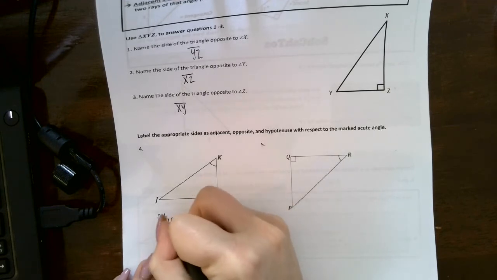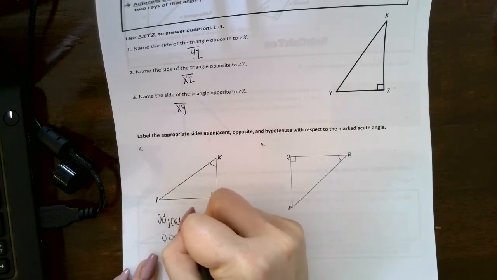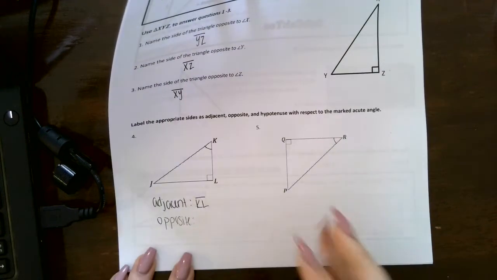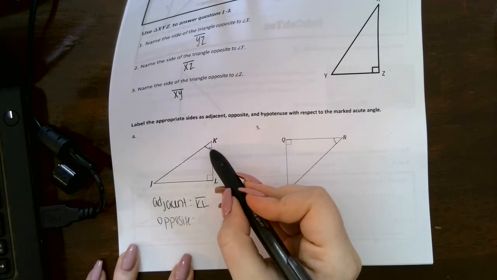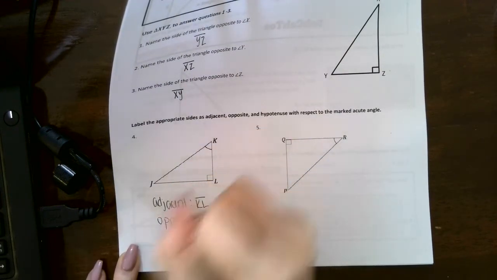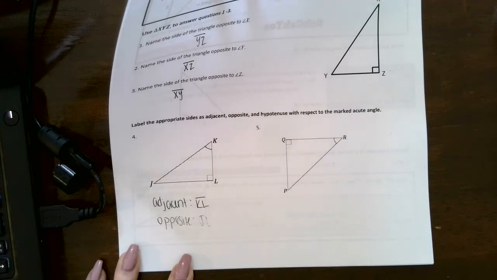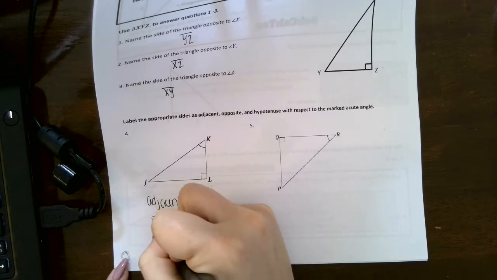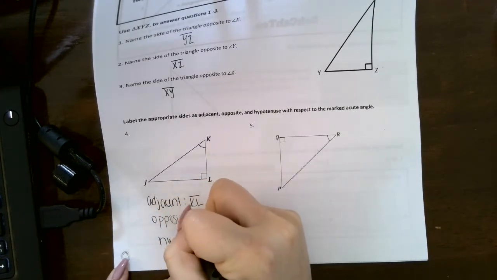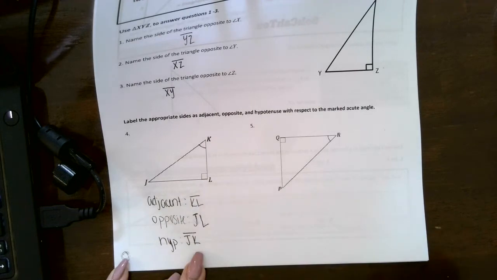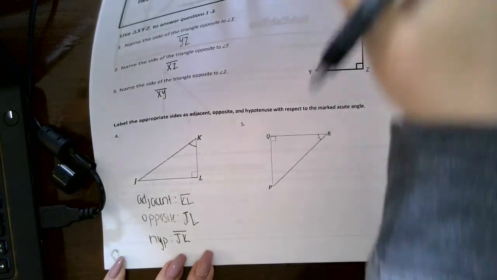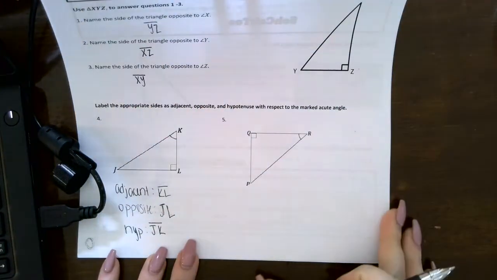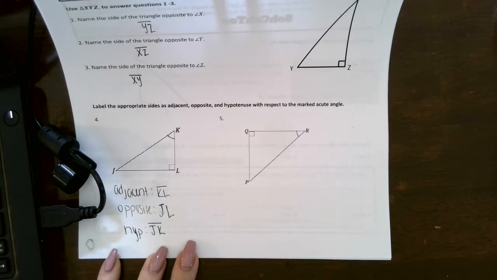Okay, opposite is going to be the side across from angle K. That's going to be JL. And then the hypotenuse is going to be that long side across from the right angle. That's JK. One thing you want to make sure with the adjacent side is that it does not include the hypotenuse. You would want the side next to that angle that is not the hypotenuse.